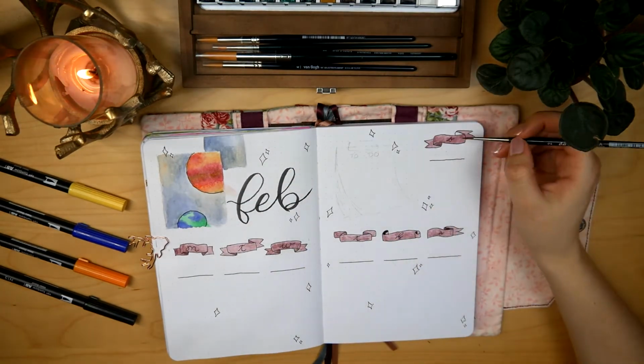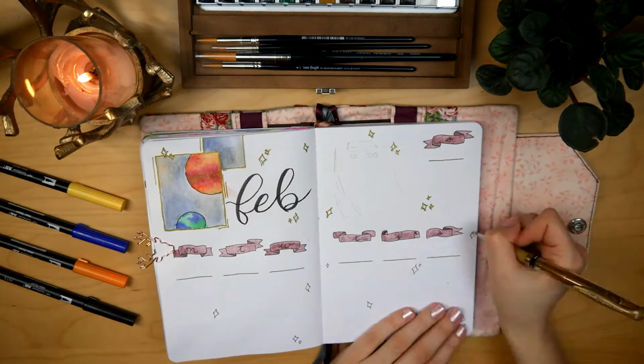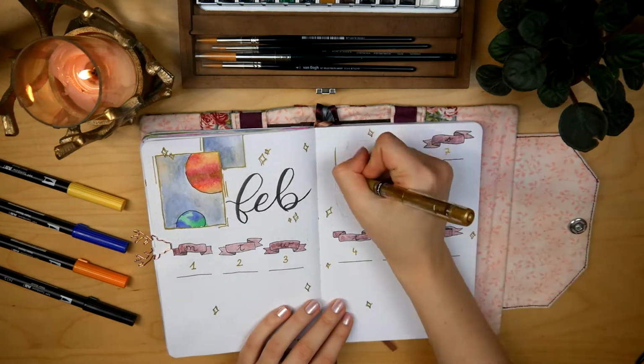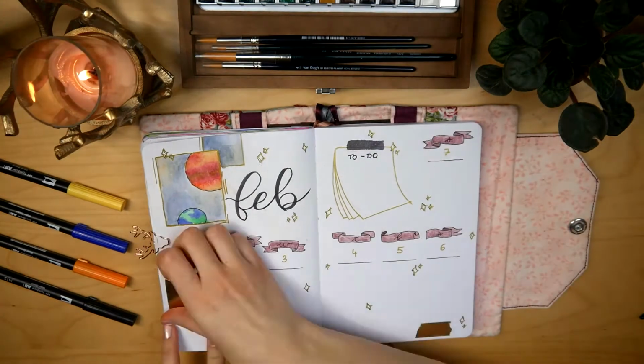I then drew a frame with my Uniball Signo gel pen in gold, and with the same pen I also added some gold details on the pages. And then I thought it would be a nice idea to also draw some kind of sticky notes that will give me some space to write down the most important tasks of the week.